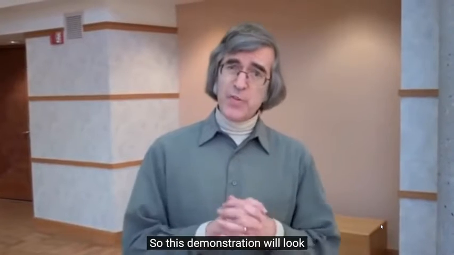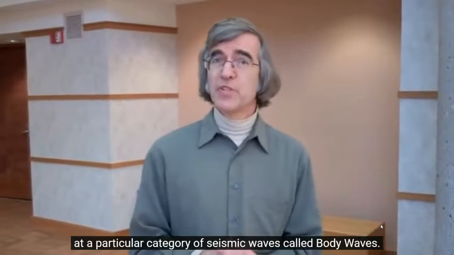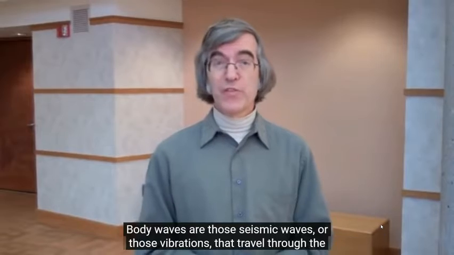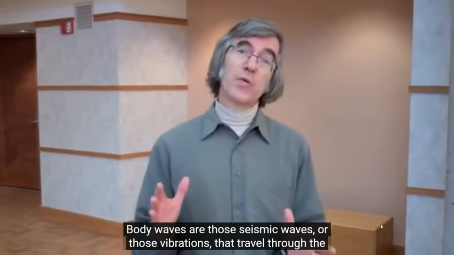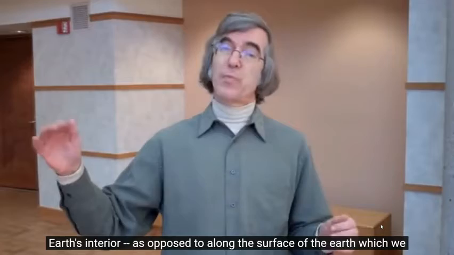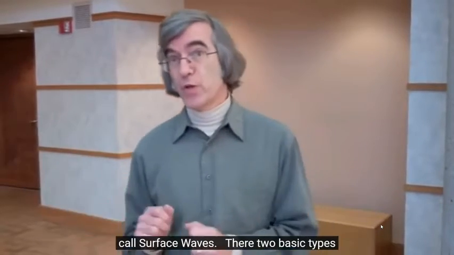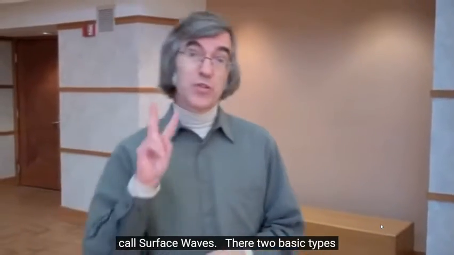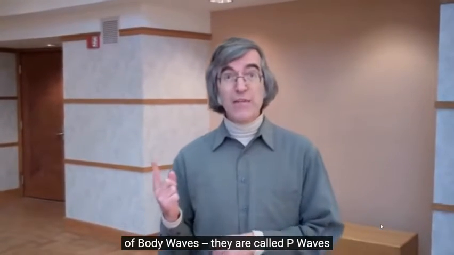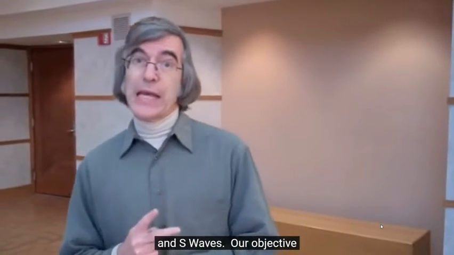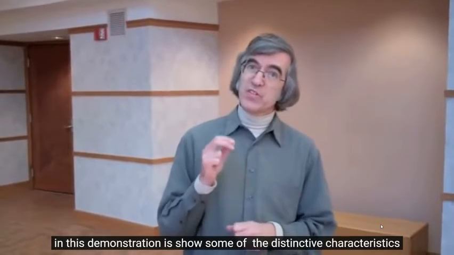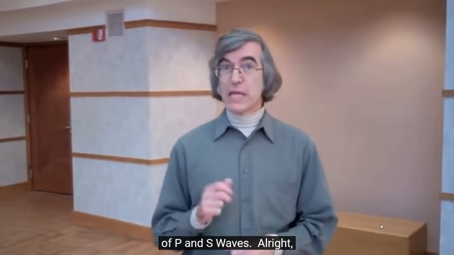This demonstration will look in particular at a category of seismic waves called body waves. Body waves are those seismic waves that travel through the Earth's interior, as opposed to along the surface of the Earth, which we call surface waves. There are two basic types of body waves, called P waves and S waves. Our objective in this demonstration is to show some of the distinctive characteristics of P and S waves.